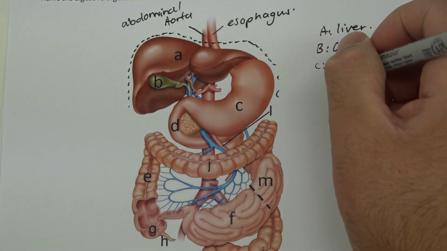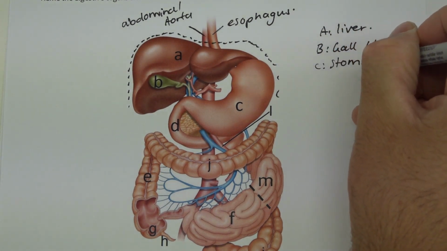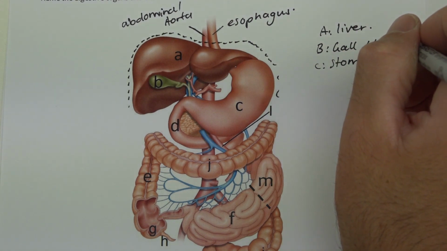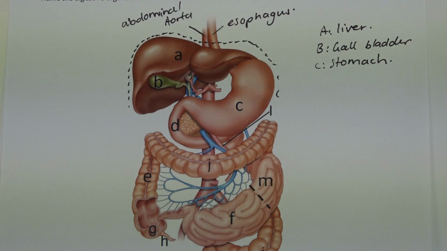So then the next one is the stomach, which is a temporary reservoir for food, and it's there to mix and churn your digestive food, like the bolus that you've just eaten, with chemicals like hydrochloric acid and pepsinogen and things like this.